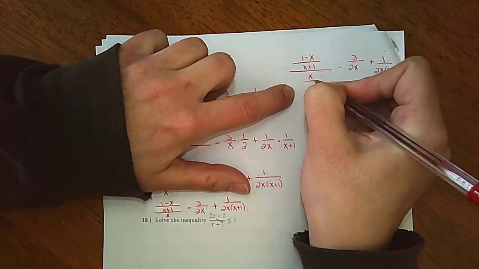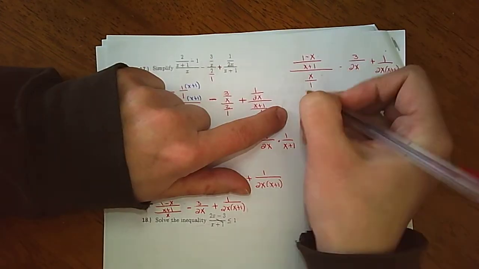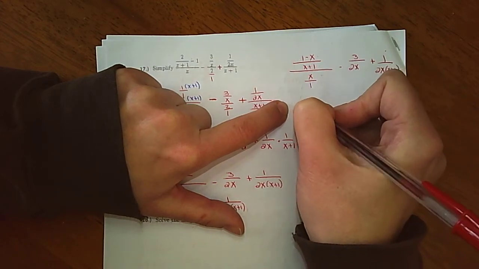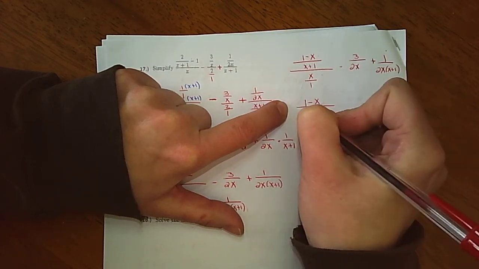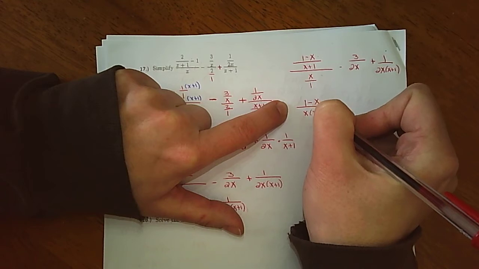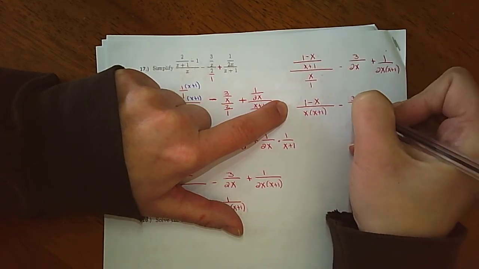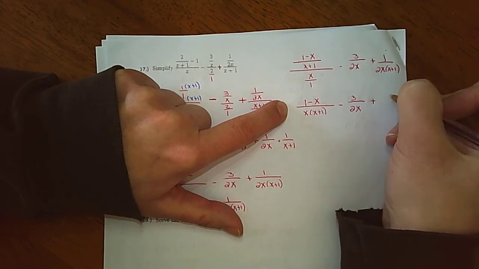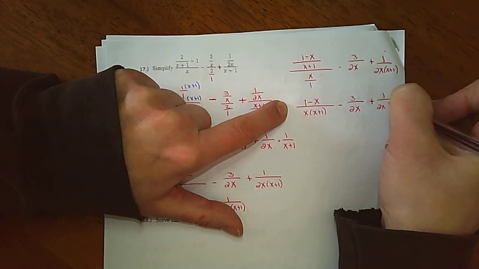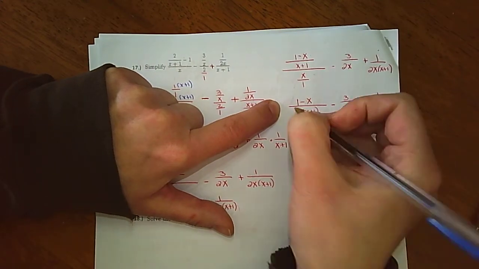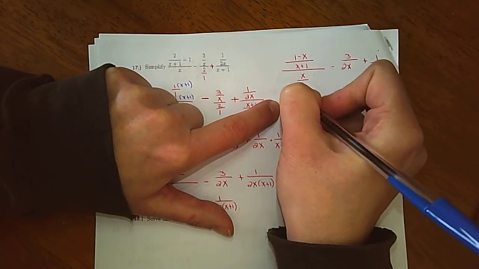So this guy I'm going to write as a fraction and do keep, change, flip. And when I do that, I get 1 minus x all over x, x plus 1. And now guys, I need a common denominator. So this one only needs a 2.